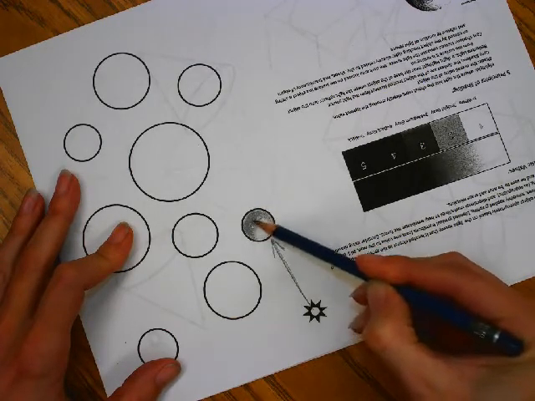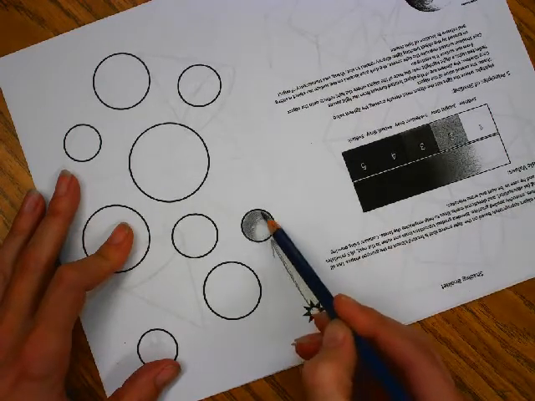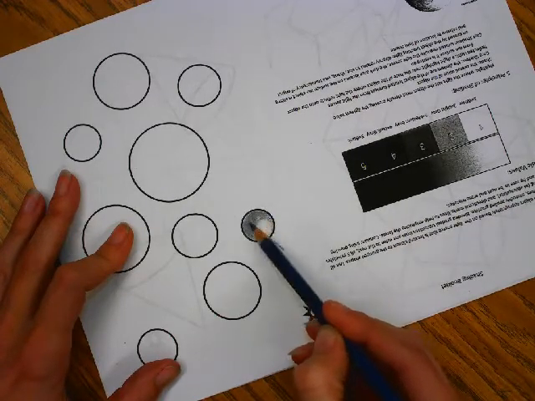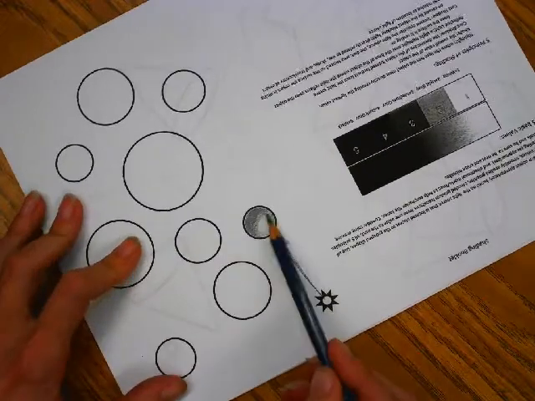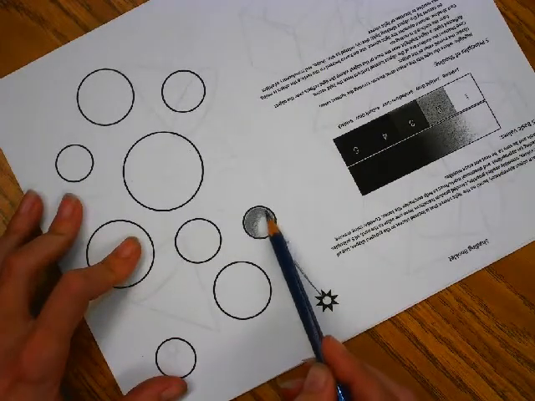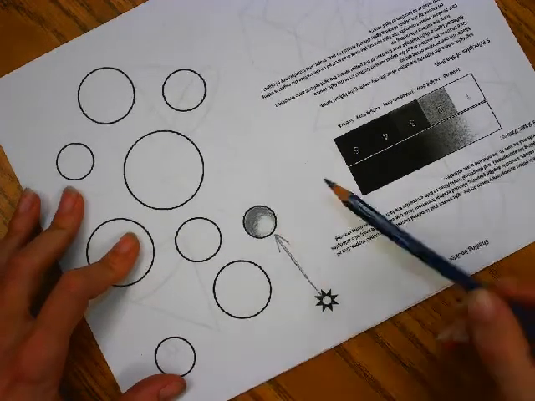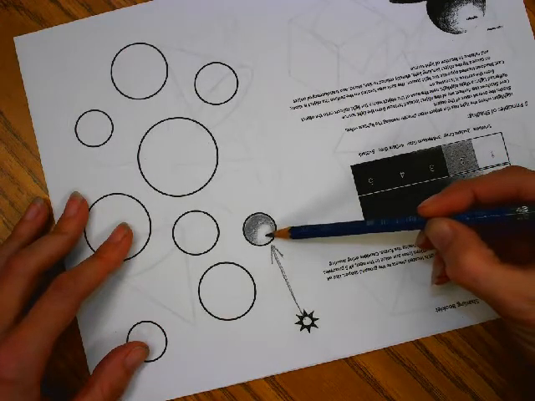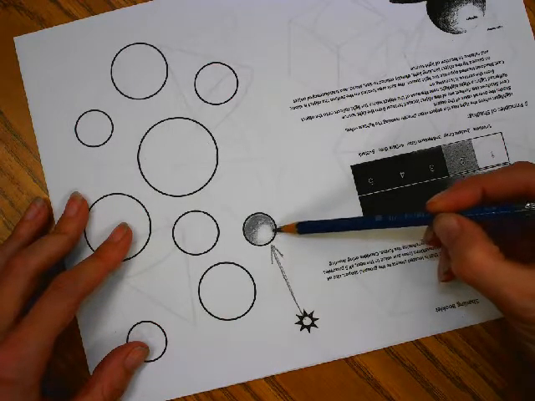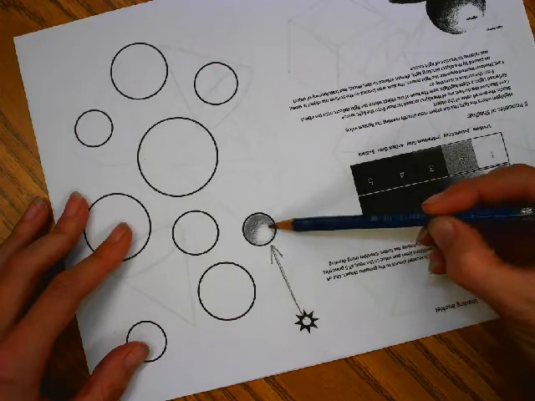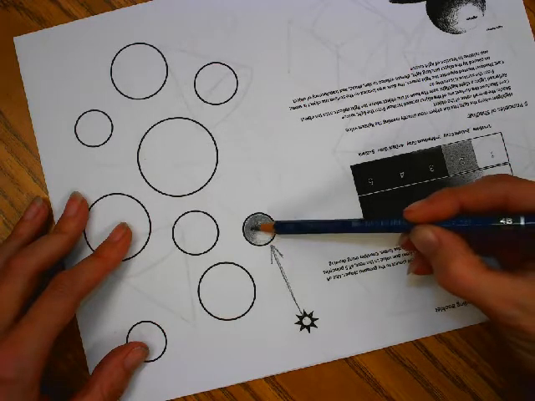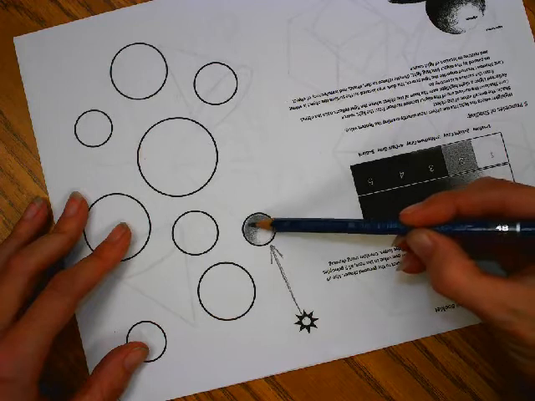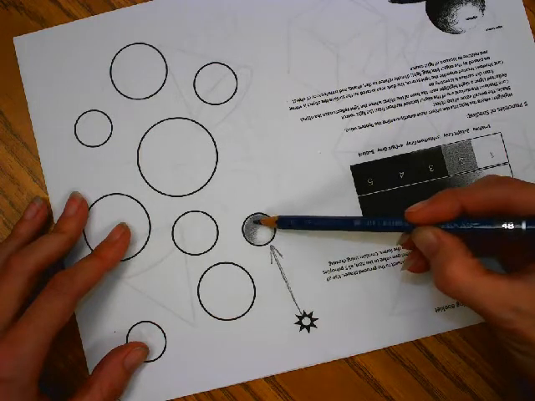And again, the greater the contrast in value that you use, the more three-dimensional your shape is going to look. So I have right now my highlight closest to my light source, my transitional light or shade as it blends into my core shadow, the darkest area farthest from the light source.